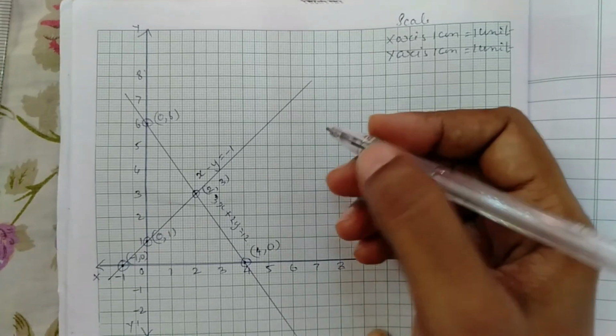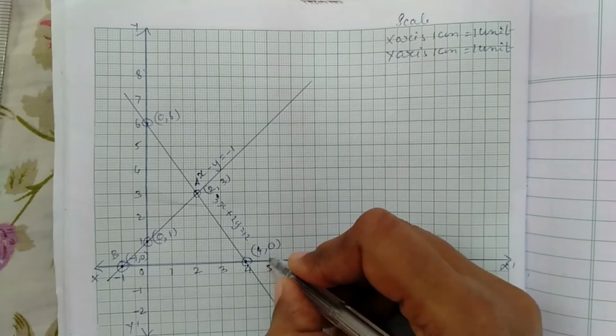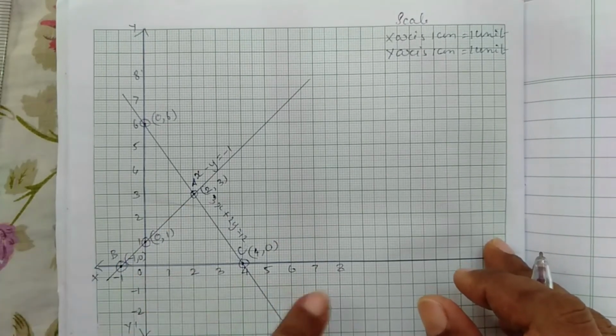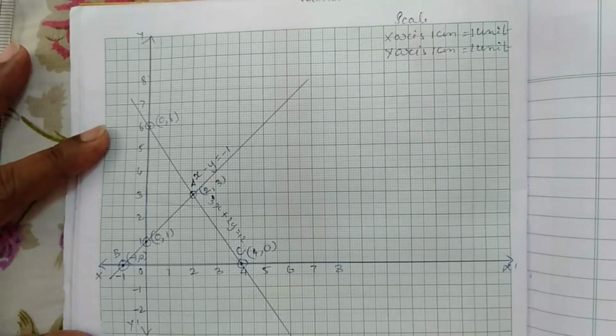Let's name the triangle. This is A, this is B, and this is C. Okay, so this is the triangle formed on the x-axis, and let's shade it now.